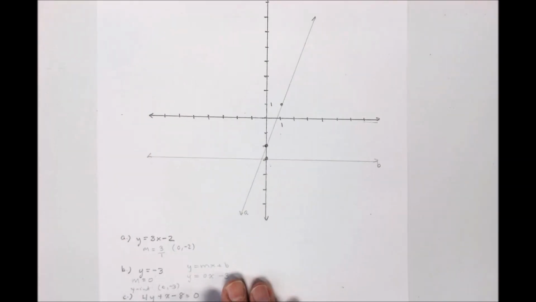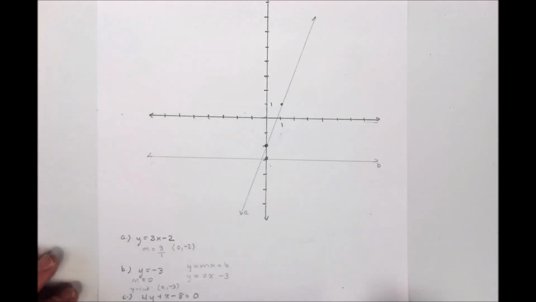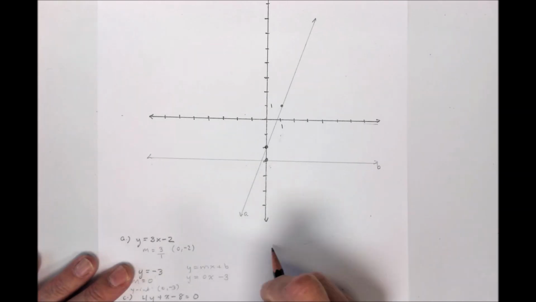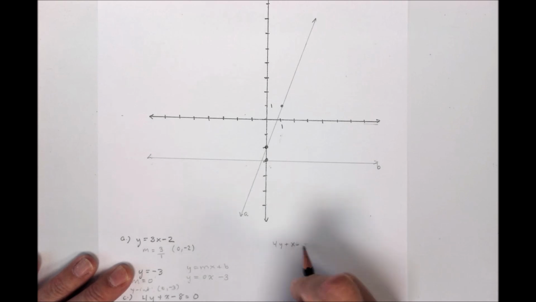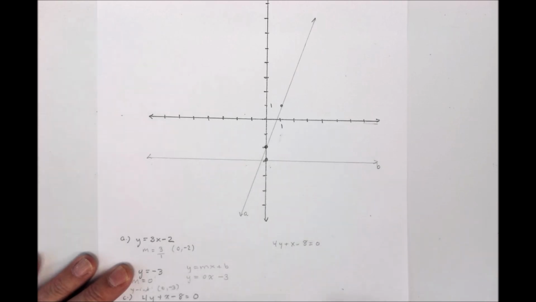Now on this third part here, it is not in slope-intercept form. So I'm going to just bring it up here. 4y plus x minus 8 equals 0. To put it in slope-intercept form, I need the y by itself. So I'm going to subtract x and add 8 to both sides.